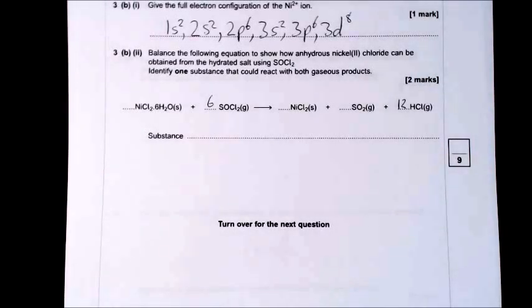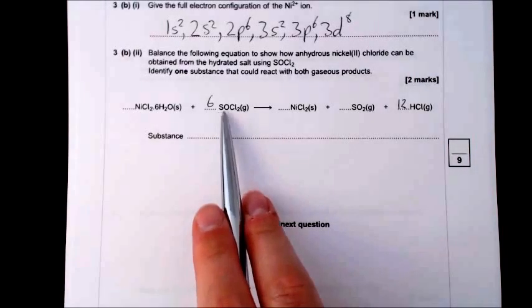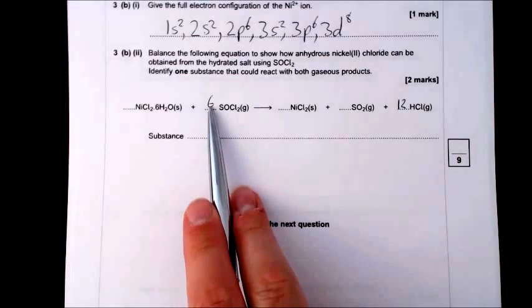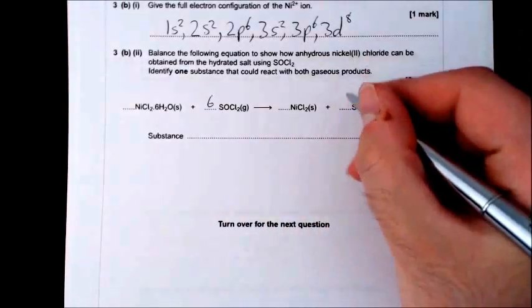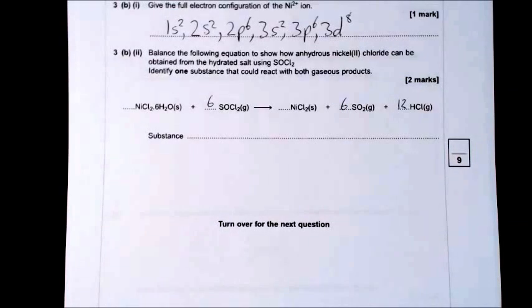Okay, so now once we've done that, you can see that we actually now have an imbalance in sulfur. We've got 6 sulfurs on this side, and we've only got 1 on this side. So our next move is to put a 6 there, and as you can see, that is now finally balanced. So that gets you the first mark.